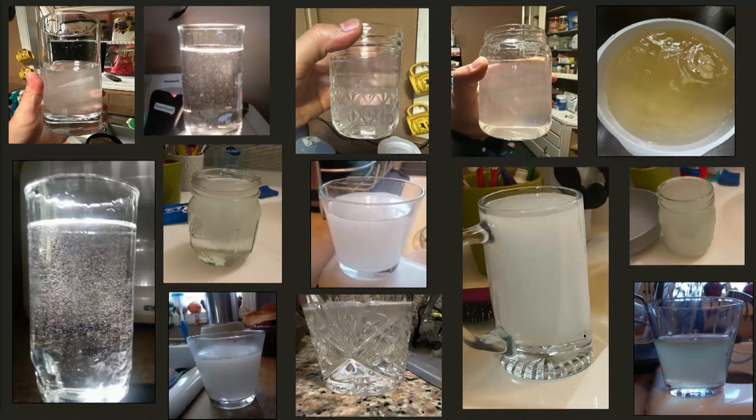And when we look at the consumer confidence reports that every city or every water provider is required to publish, we see that all of these water providers are publishing that their water meets all of the primary health contaminants that are required by law. However, what's not included in those consumer confidence reports are the aesthetic issues that I talked about.